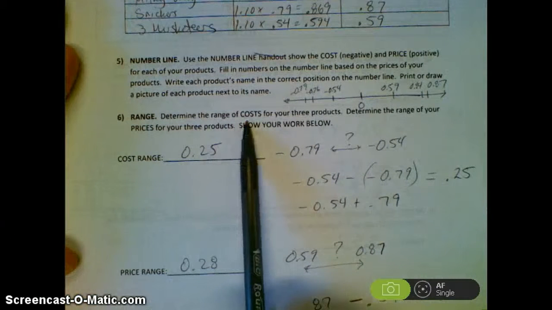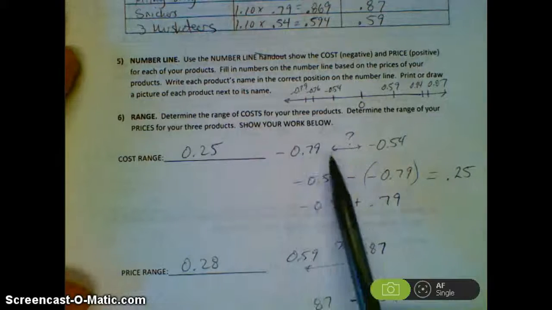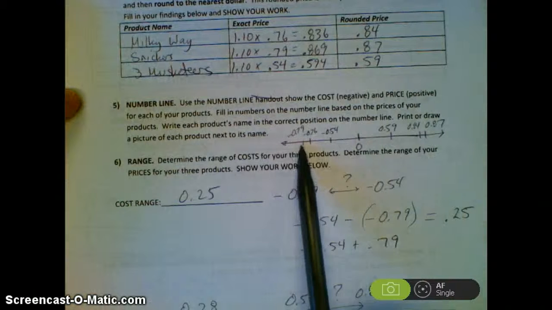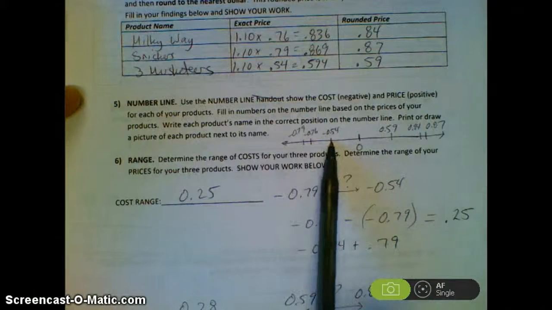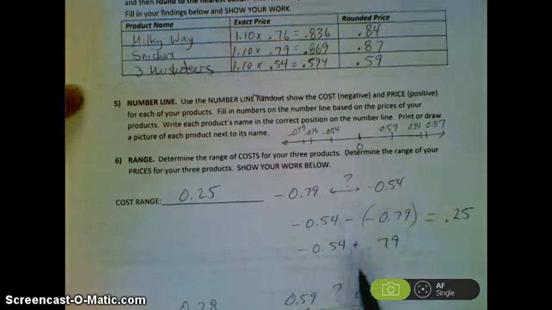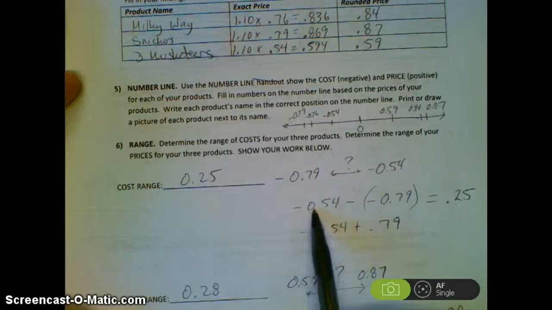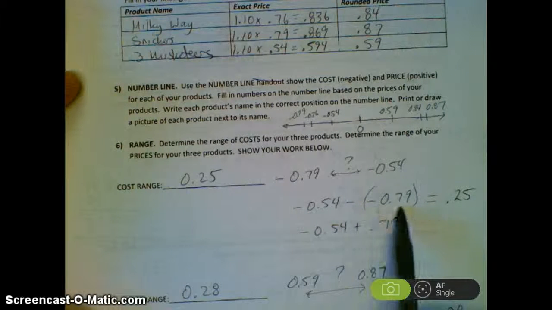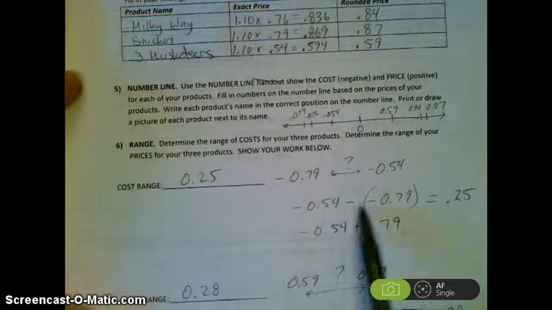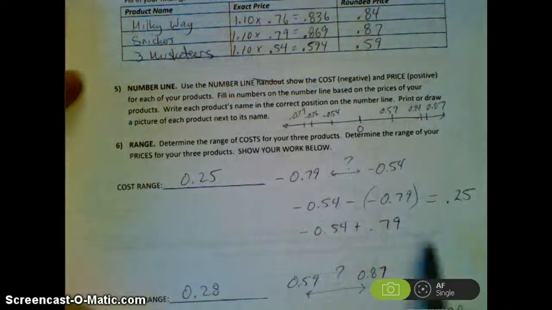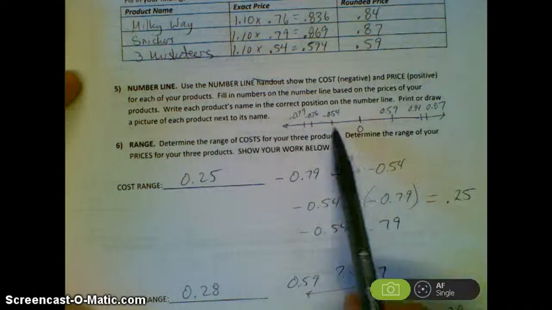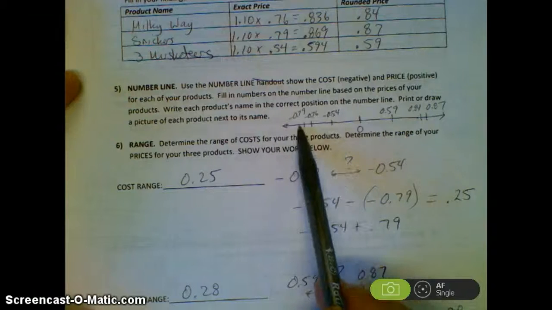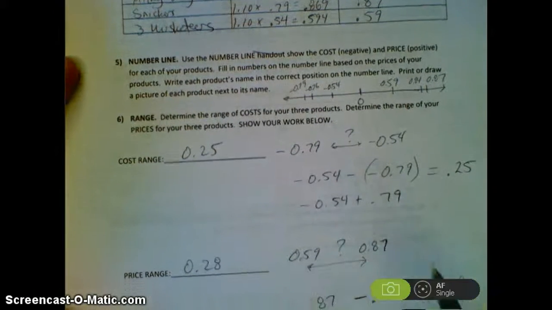Next up, determining the range of costs. Basically what I'm asking is how much distance on a number line is between my furthest cost, negative 0.79, and negative 0.54. To find that out, I can subtract negative 0.79 from negative 0.54. And since this is actually like adding, I would get 0.25. So that means there's 0.25 between those two end values in my data set. So my range is 0.25.